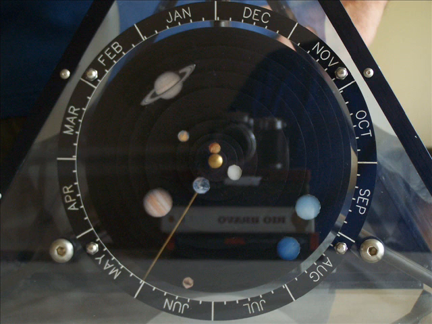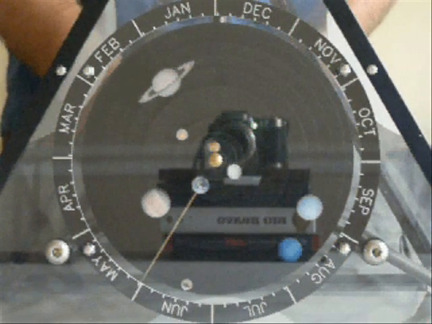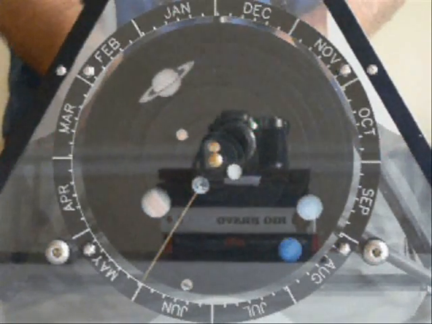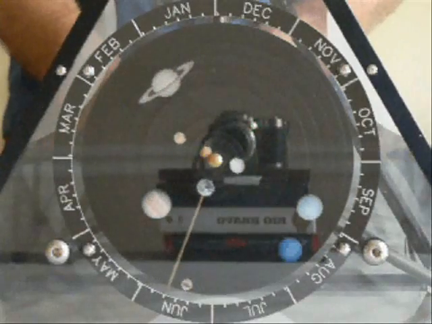By turning the dial on the back side, the indicator on the planet Earth represents the astronomical events for any given date for that particular year that the dial is on. Starting off with the astronomical events for 2007, I'll start off with the actual events.